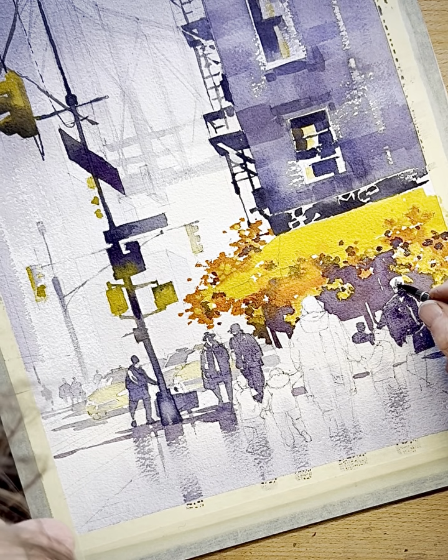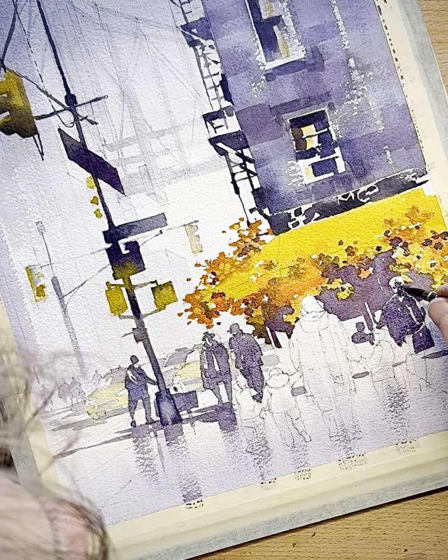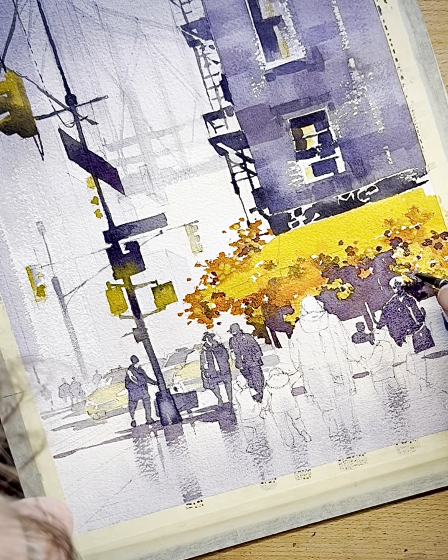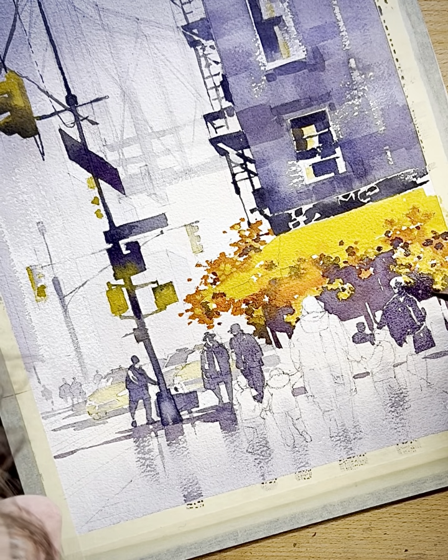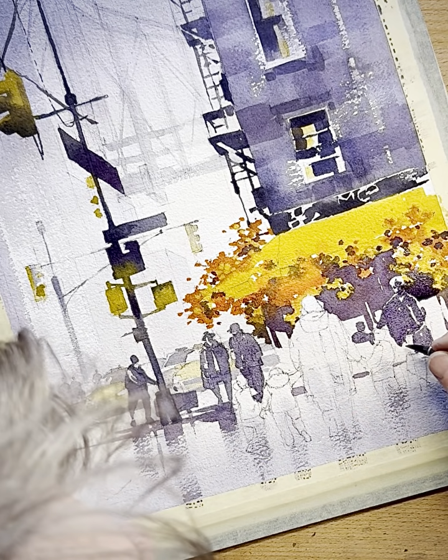Tonally, I'd like her to belong a bit to this storefront shadow beyond. So I'm just going to bleed that in intentionally so it all hopefully joins up together.